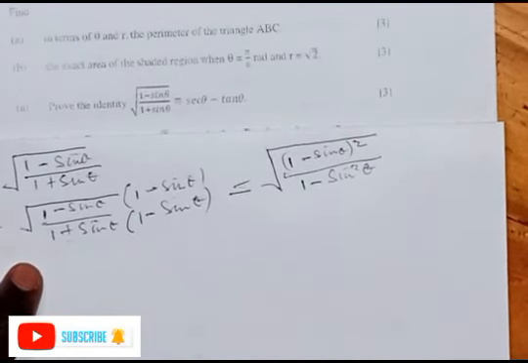For this stage, we have to recall the identity of the expression 1 minus sin squared theta. We recall that sin squared theta plus cos squared theta equals 1. Making cos squared theta the subject, cos squared theta equals 1 minus sin squared theta.